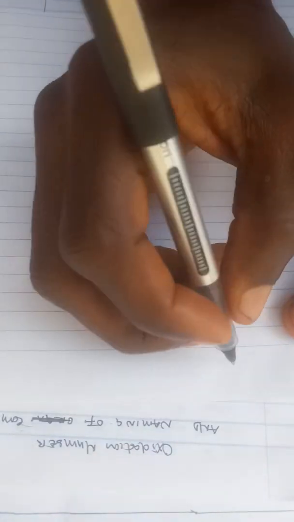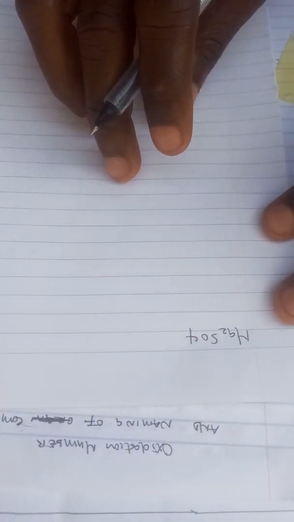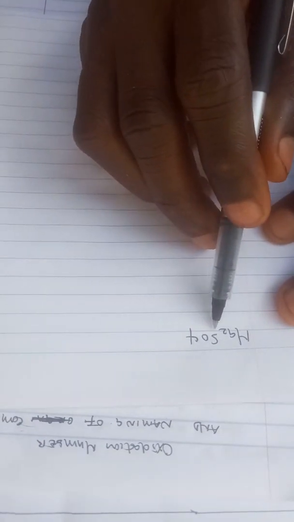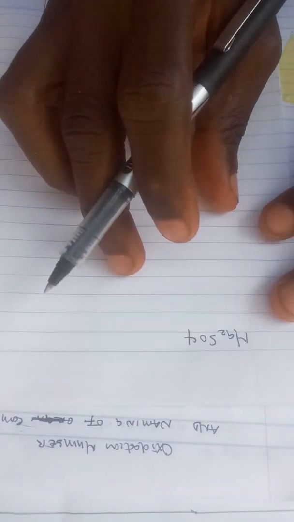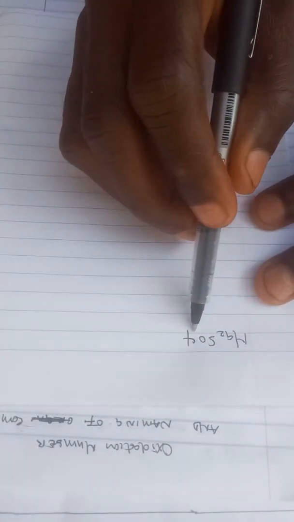So I'll start from sodium sulfate. Here we have sodium sulfate. What we have to do here is calculate the oxidation state of sulfur in sodium sulfate. So now what we need to do is find the valency of sodium and oxygen.